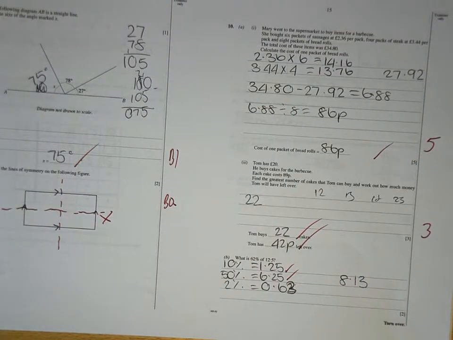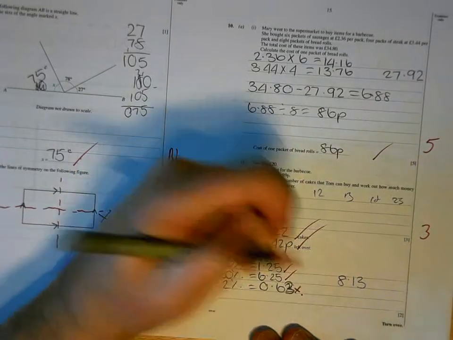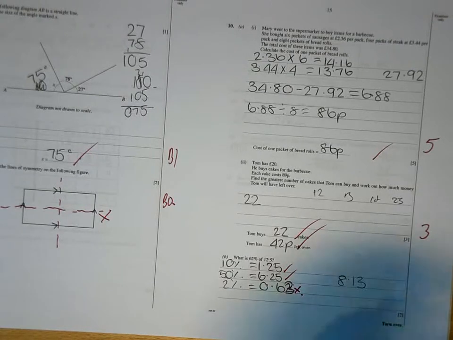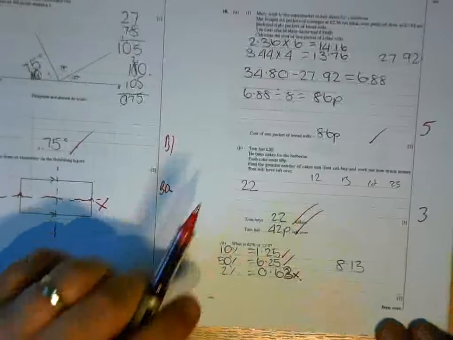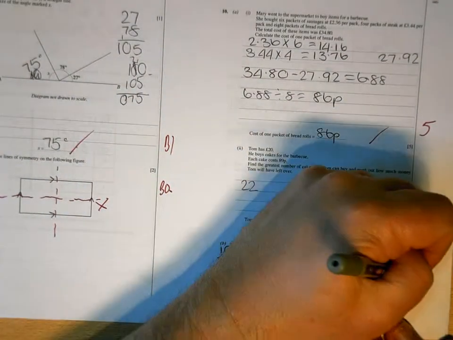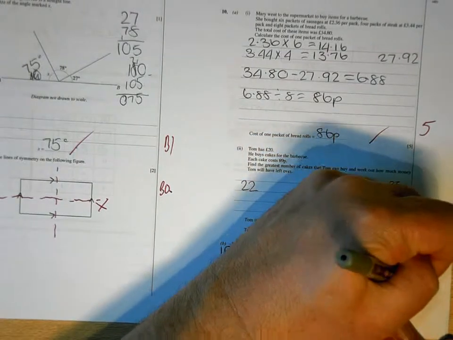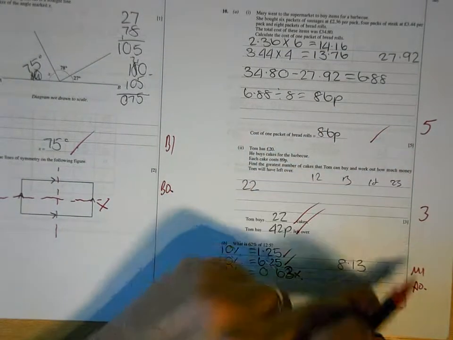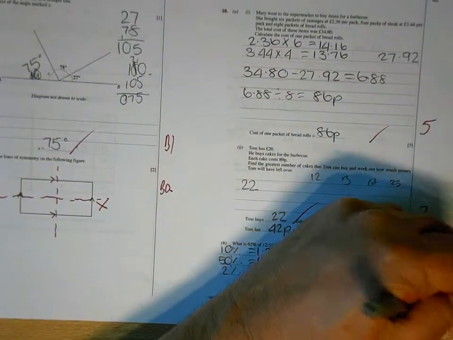2% of 12.5 is not that. So that's where you've gone wrong there. But that method you're only using because you didn't think you were allowed to use a calculator, I guess. So your method is okay there, but you've got the answer wrong. So total for that page, 5, 8, 9, 10.